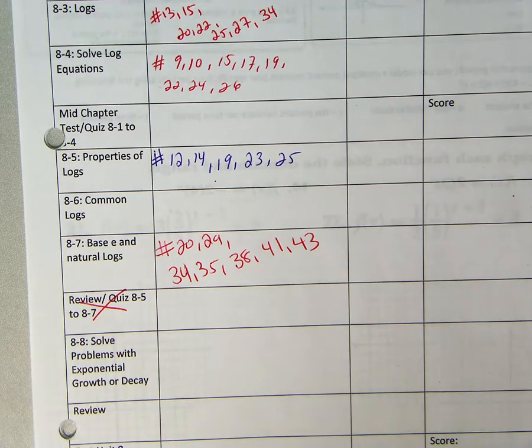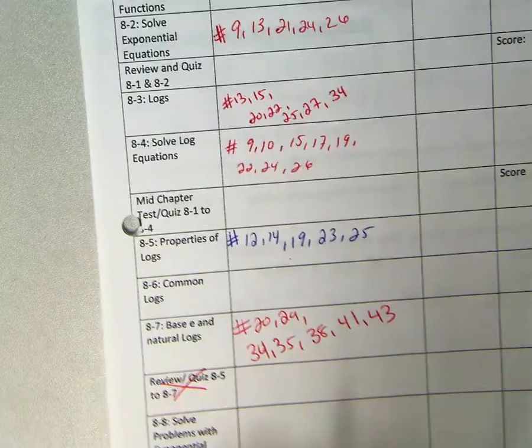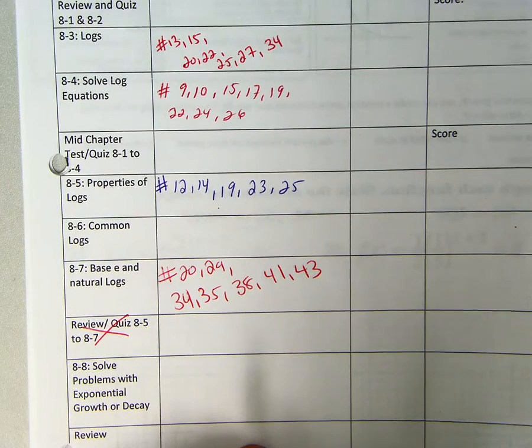All right, so this is 8-7, base e and natural logs. We've been talking about logs this entire time. Now, just like we had common logs, which is base 10, we have base e logs and natural logs. If you flip to 8-7, your homework right there is 20, 29, 34, 35, 38, 41, and 43.